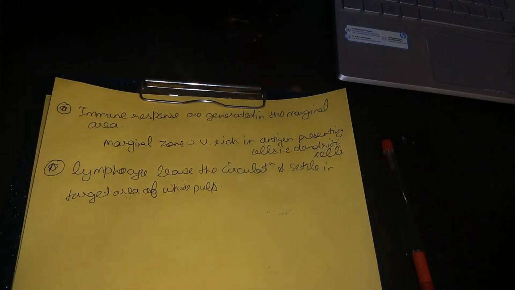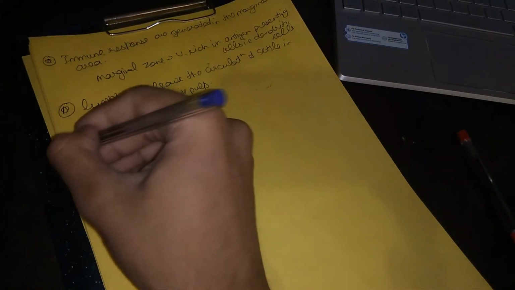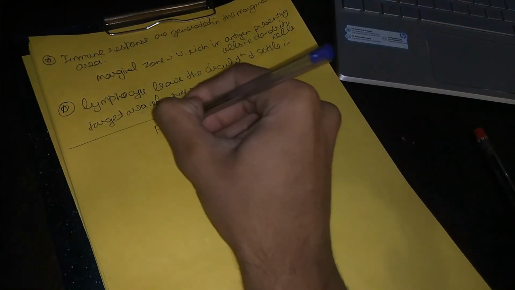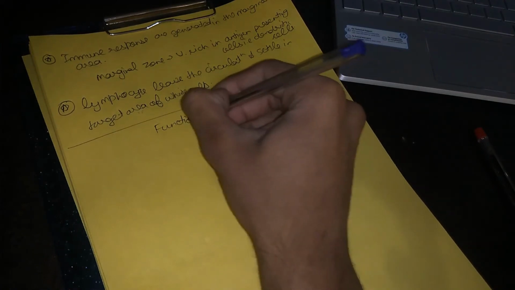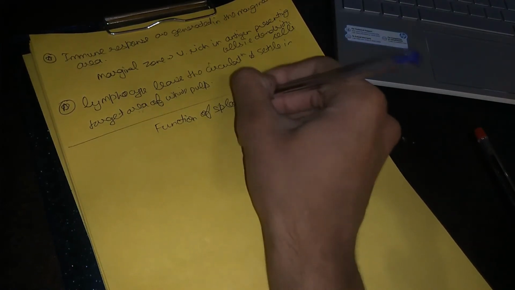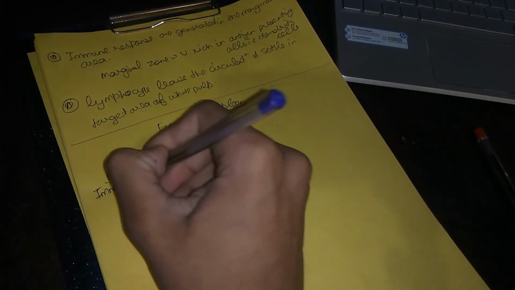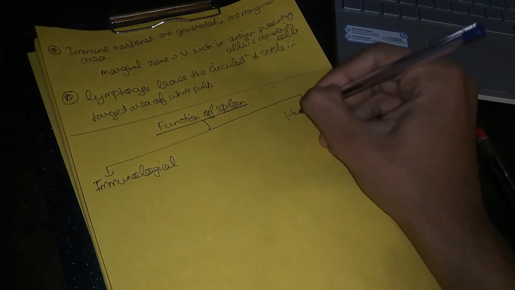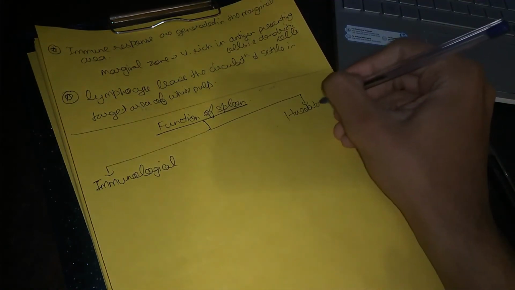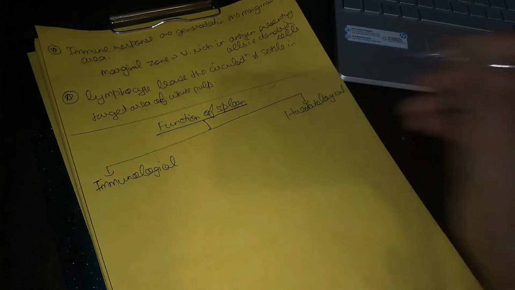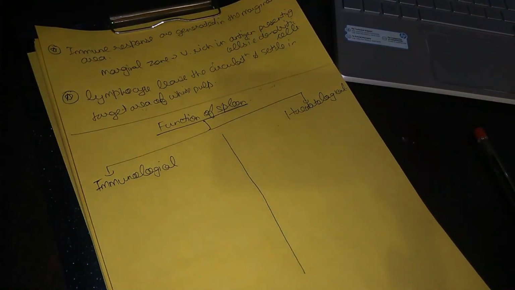Then the last thing of today's video will be the functions of spleen. No, it will be the second last. After that we will be doing the diseases related to the spleen. Then I will divide it into two. This is the immunological function and this is the hematological. As the name suggests, you are very smart to know what is the difference.